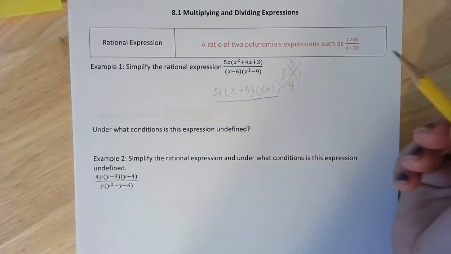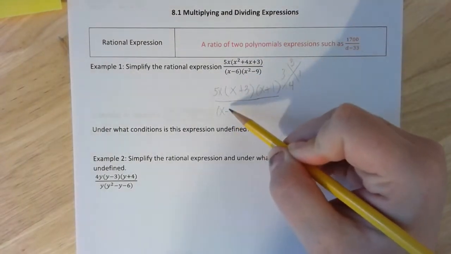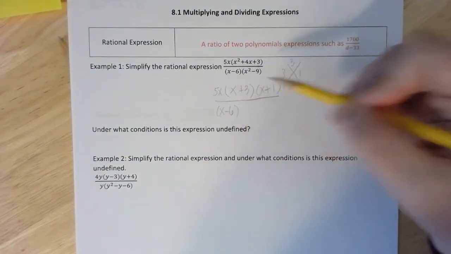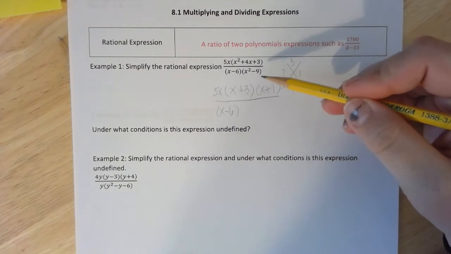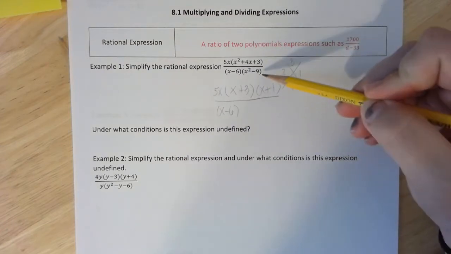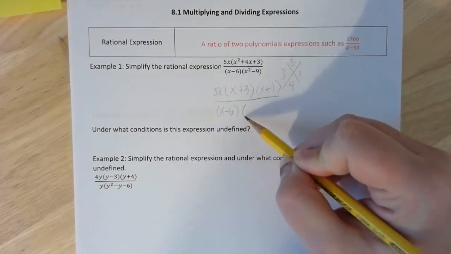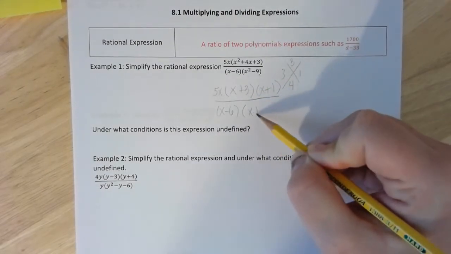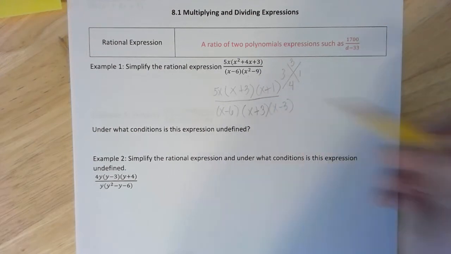to now look at the bottom. Okay, x minus 6, that's simplified as much as I can. All right, x squared minus 9. This is something a lot of us forget. That's a difference of two squares. You can square root this term, you can square root this term. Difference of two squares. You square root both of them, you have a plus and a minus. x plus 3, x minus 3.